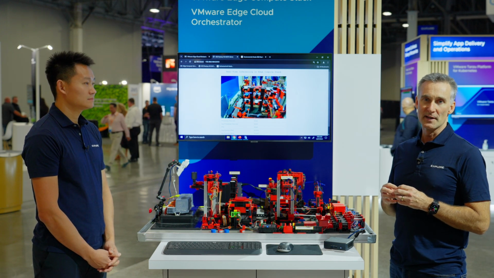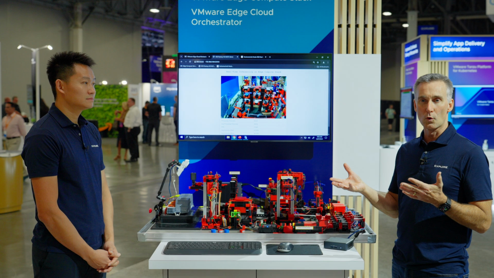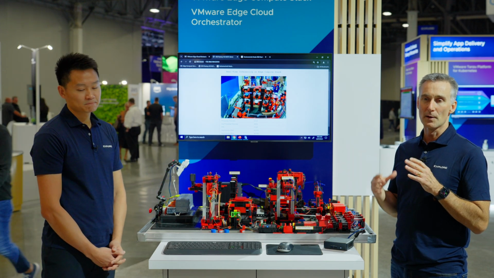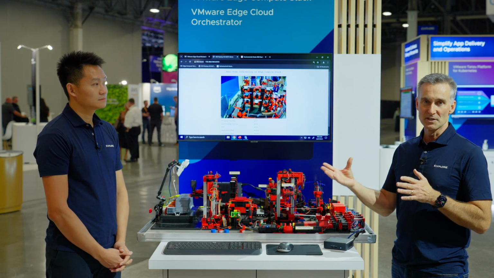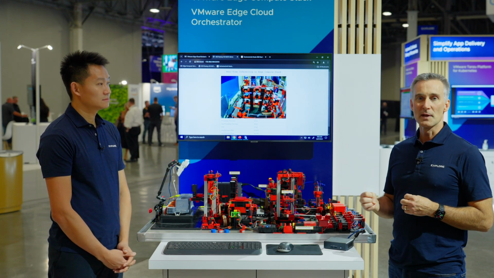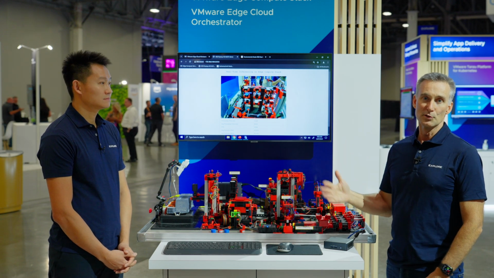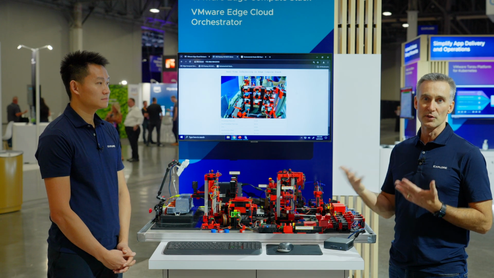And we do this with an orchestrator called VMware Edge Cloud Orchestrator, or VECO. And it vastly simplifies the tasks of updating software, deploying new edges. And our aim is to make it really simple to add smart technologies into manufacturing so you can focus on what you're trying to do with those technologies.